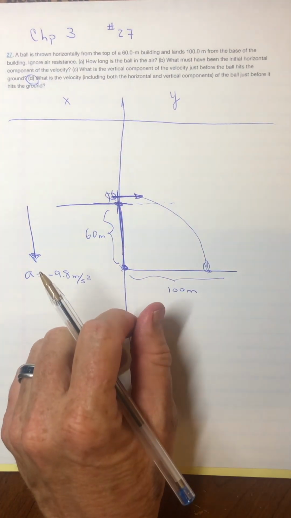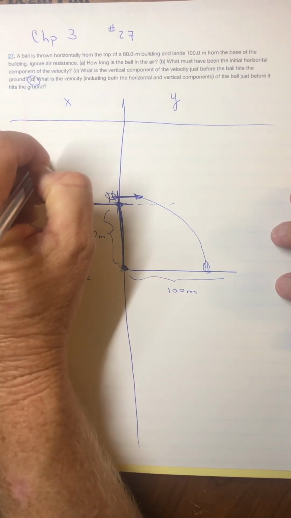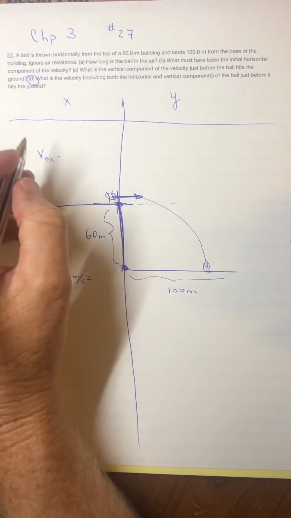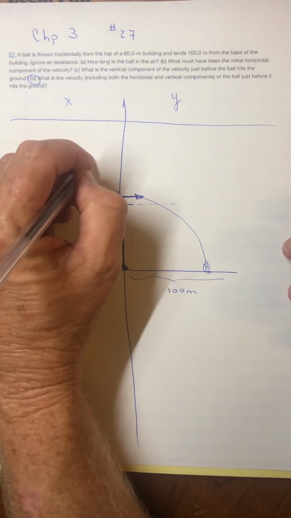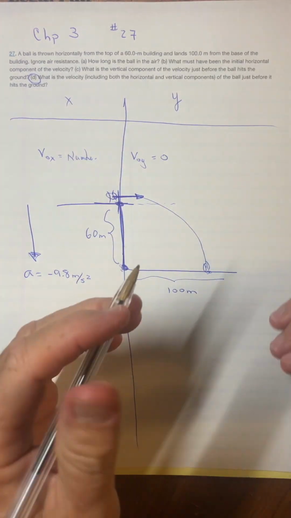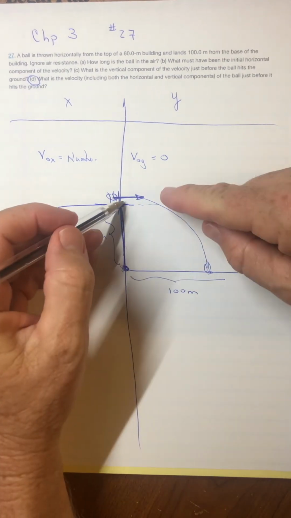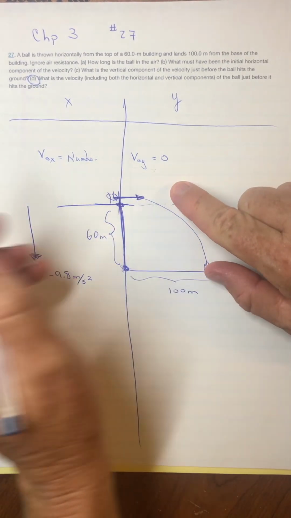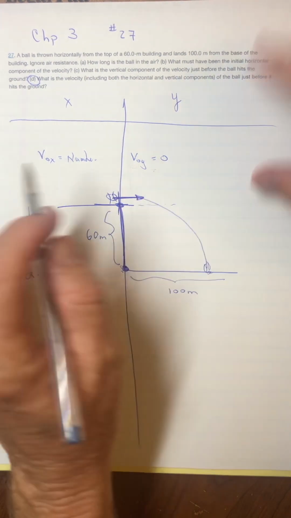We threw it with just a horizontal velocity. So that means this initial velocity in the x direction is some number. I'll just say number. But it has 0 going up and 0 going down. Now that will soon change because gravity will pull it down. It's going to gain an acceleration in the y direction. But at the start, it's 0.